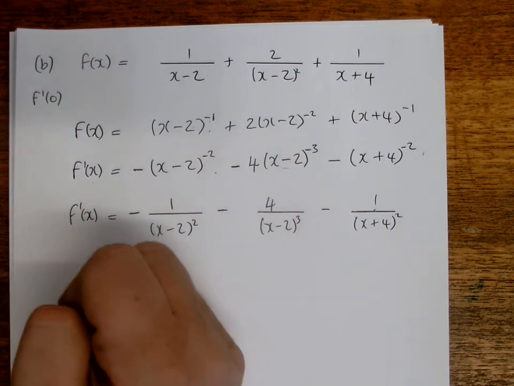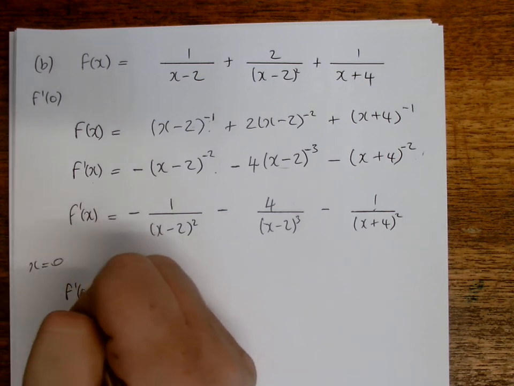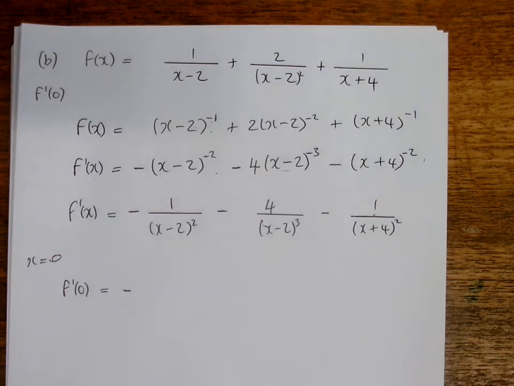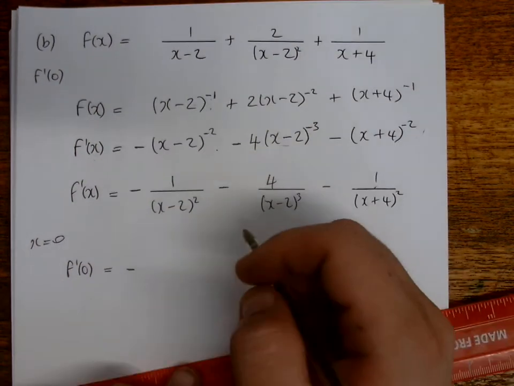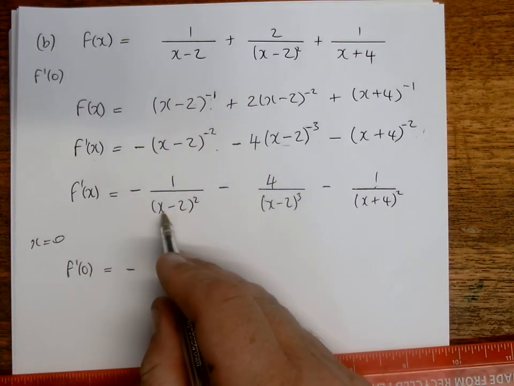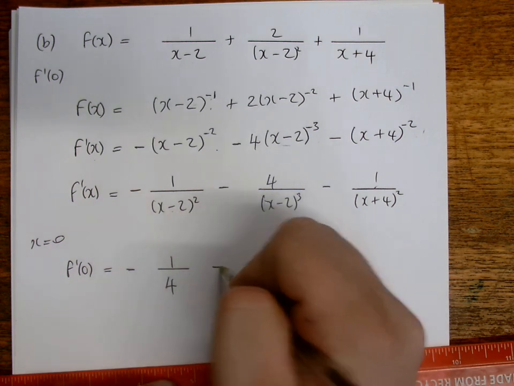Then we're interested in when x is 0, because they've asked for f dash of 0, haven't they? So you literally just sub it in. If I sub that in, I'm going to have minus to start with, 1 on top, 0 in there, and then minus 2, that's minus 2, square it, so it'll give me 4.